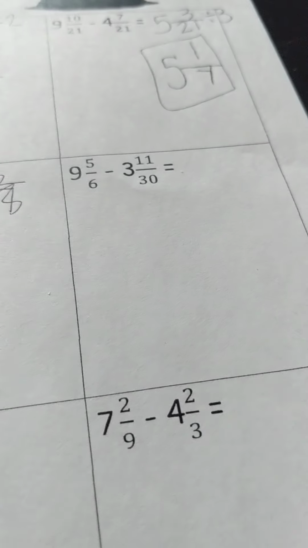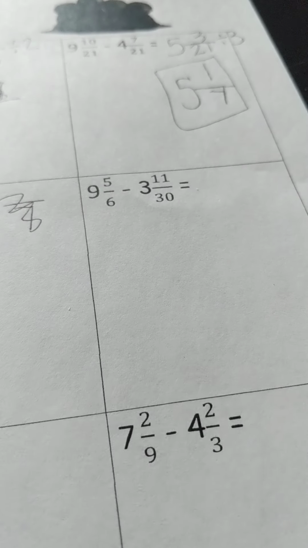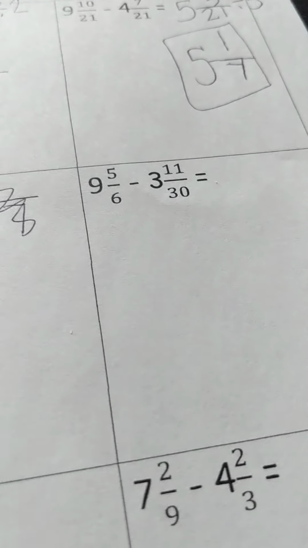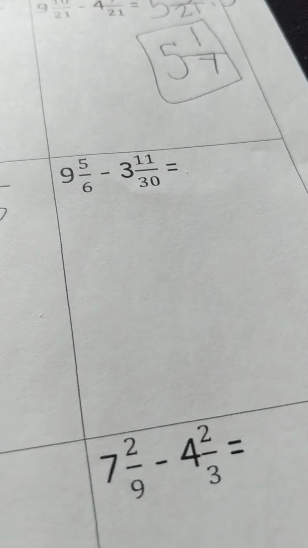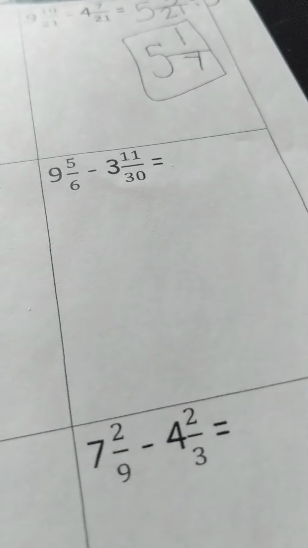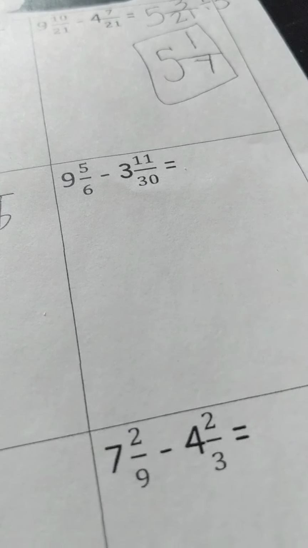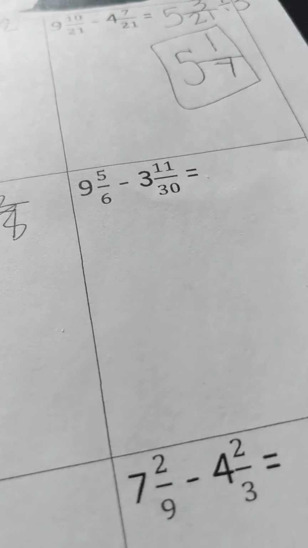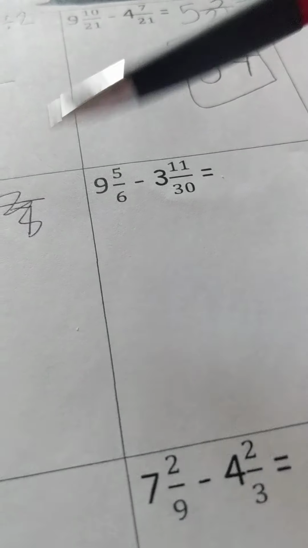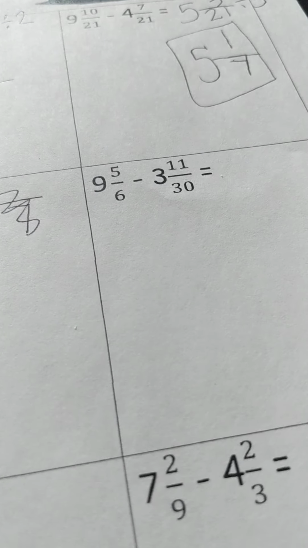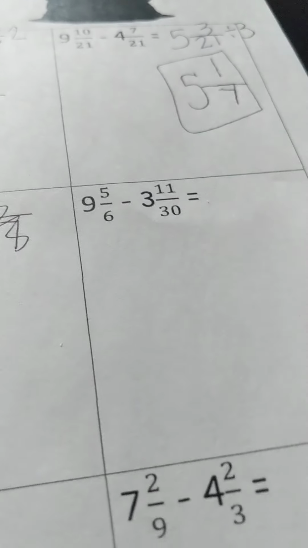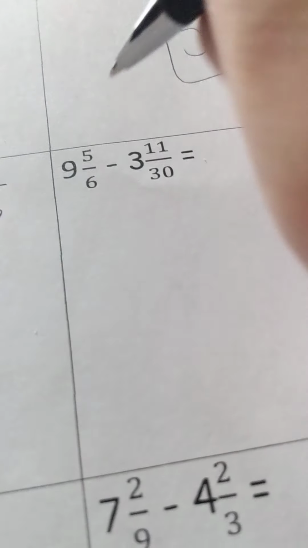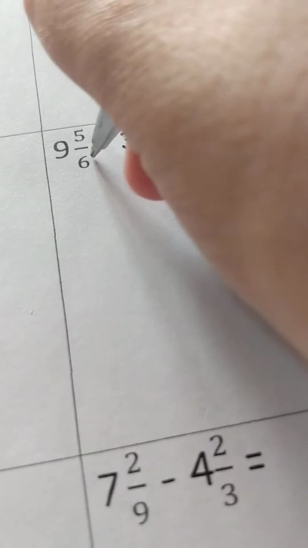Okay, so now we're going to look at a couple where they do not have common denominators. So we have 9 and 5/6 minus 3 and 11/30. Remember we talked about last time with adding fractions, you don't always have to change both numbers for the denominator. Sometimes you can just change one. So I can't make 30 go any smaller. I know y'all want to do that, but we cannot do that. But we can make 6 become 30. So we ask ourselves, 6 times what gives me 30, which is 5.